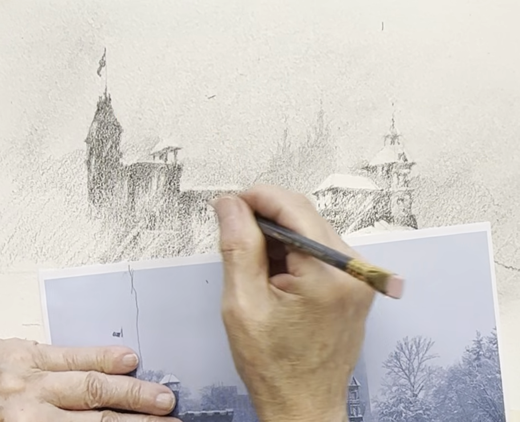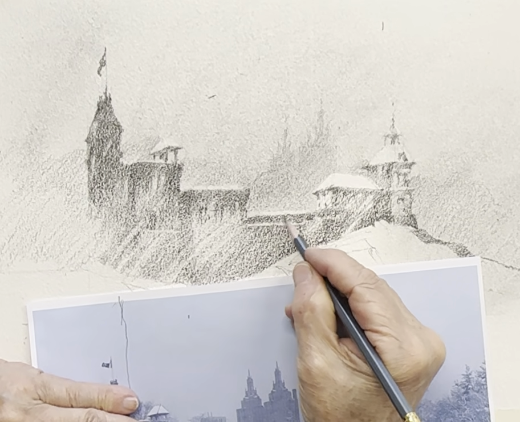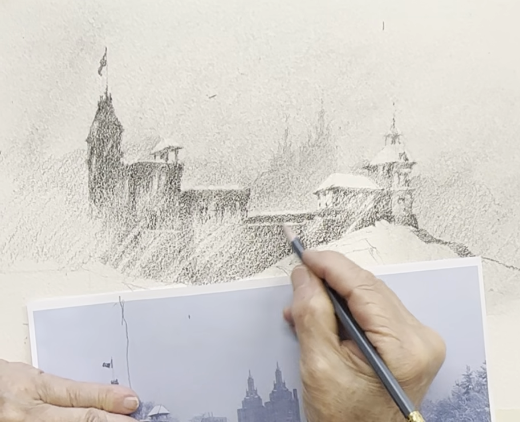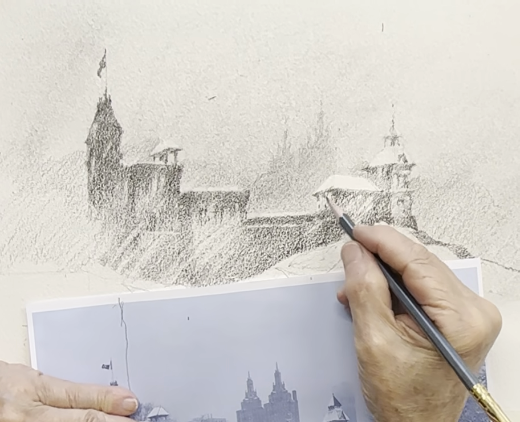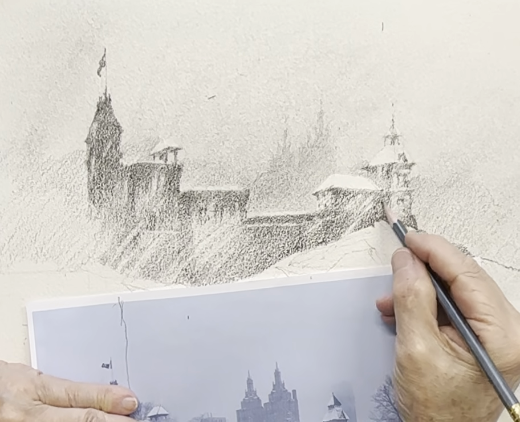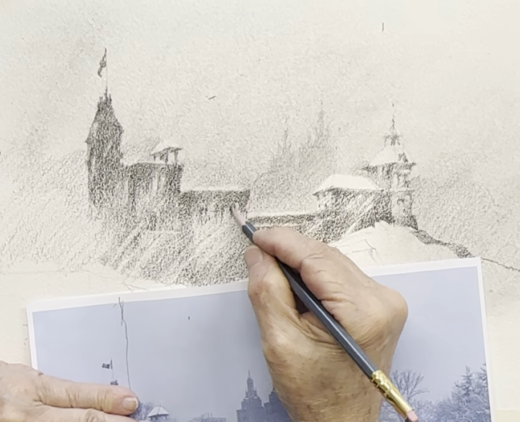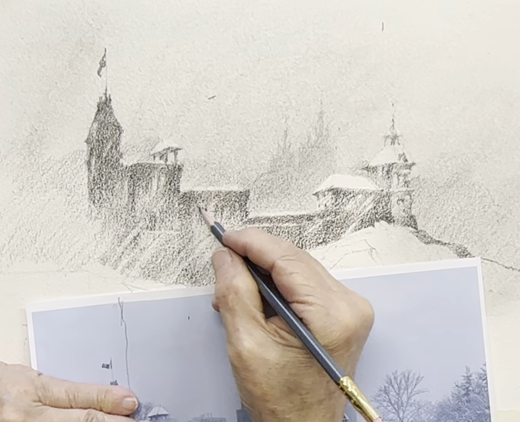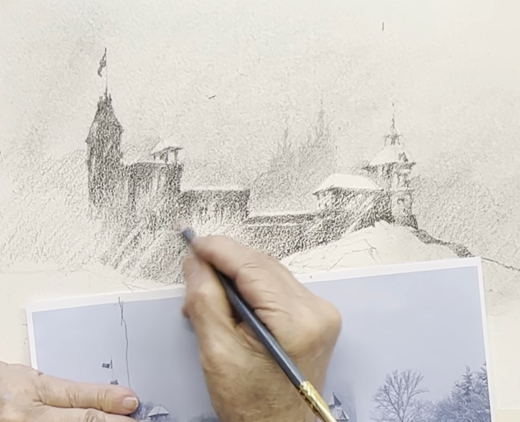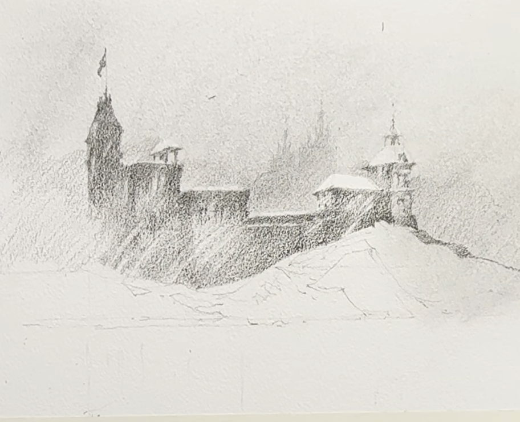Because I'm using that same value to pull it in around the tops of this parapet wall. Lovely.